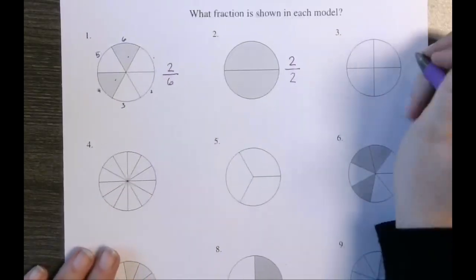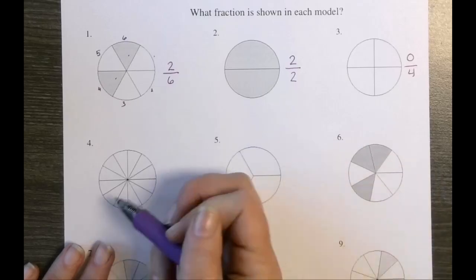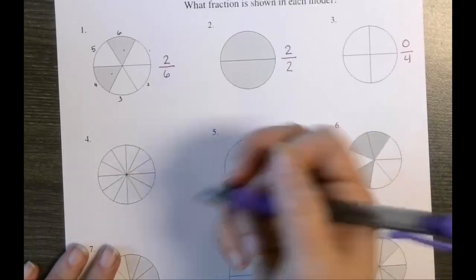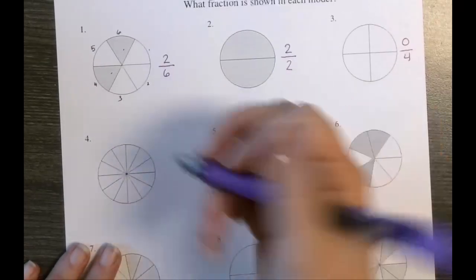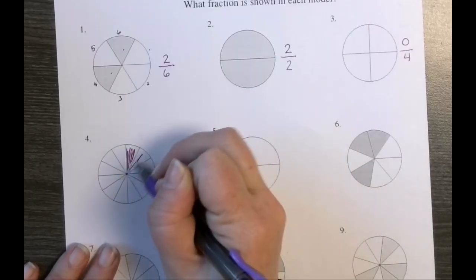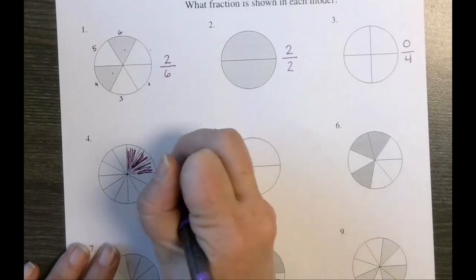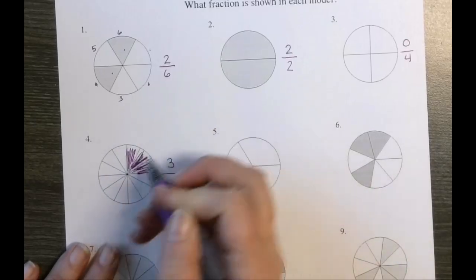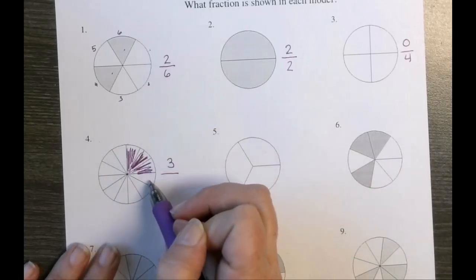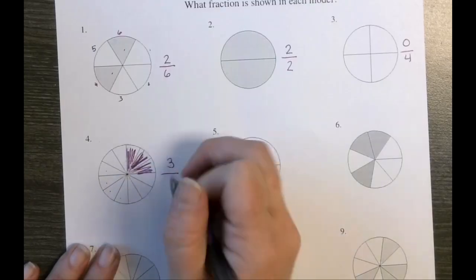Here, none are shaded, so I'm going to have 0/4. Here, I'm going to say it's hard to see, so we're going to fill in 1, 2, 3, and then I'm going to count 1, 2, 3, 4, 5, 6, 7, 8, 9, 10, 11, 12 total.